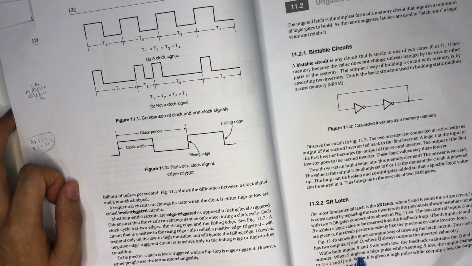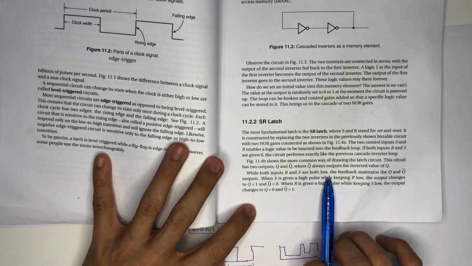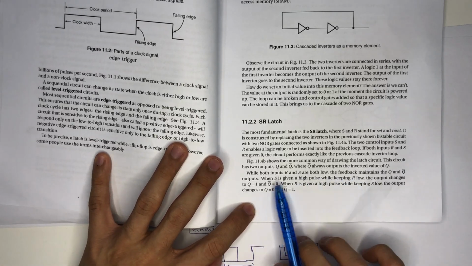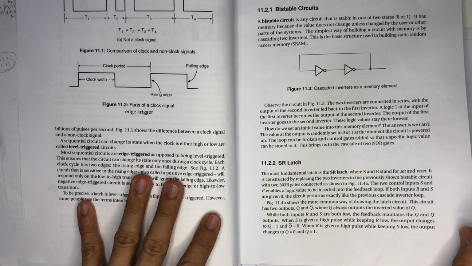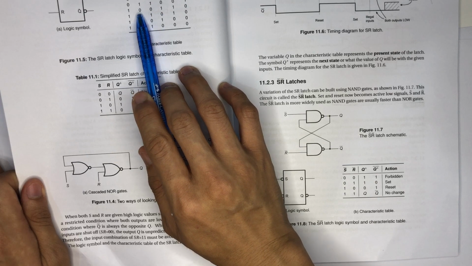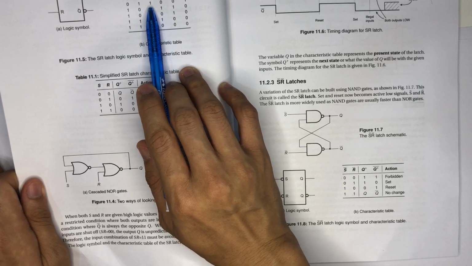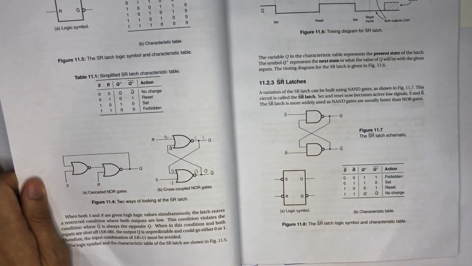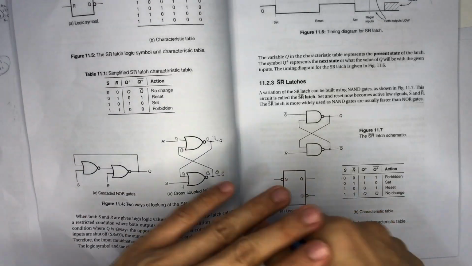Then after that, when S is given a high pulse while keeping R low, the output changes to Q 1 and Q bar 0. Now when you have S high and R at 0, it will set Q as 1 and Q bar as 0. So you guys can try this on your own, and then we see the function.